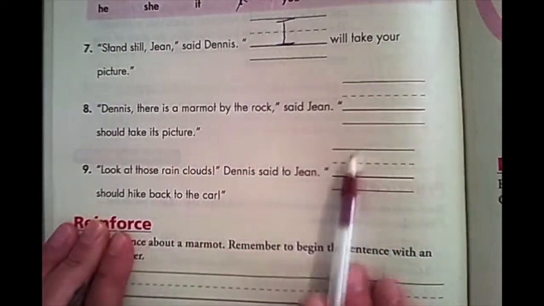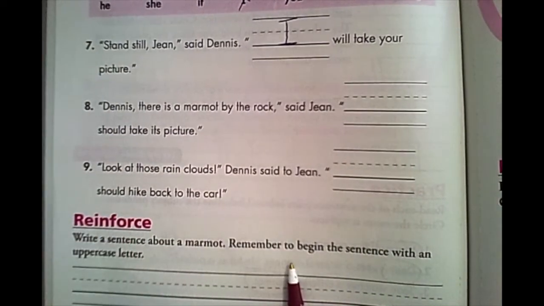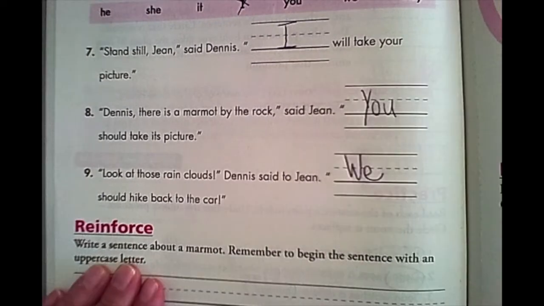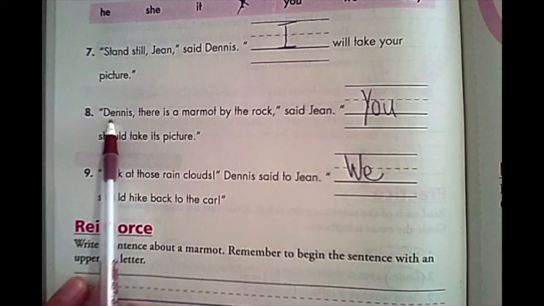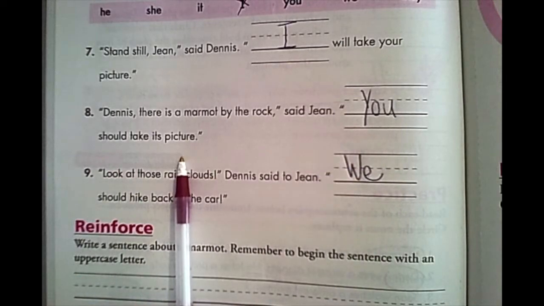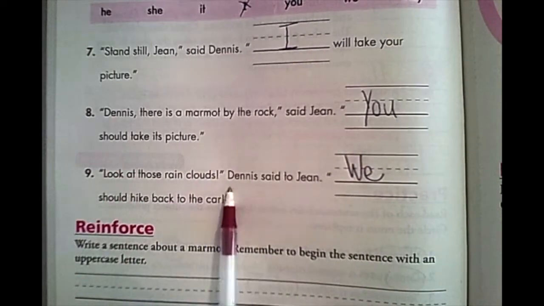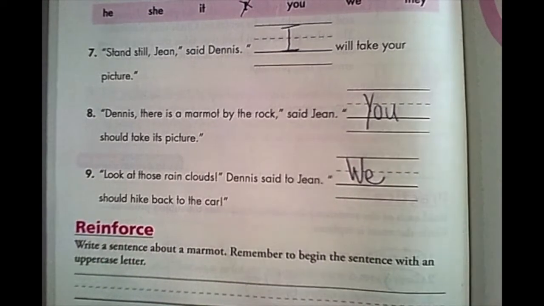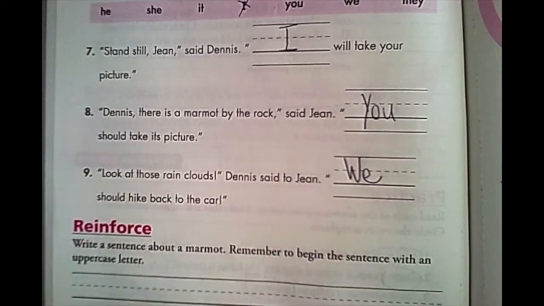All right, go ahead and do 8 and 9 and put this on pause and then press play and check your answer. All right, check your answers. Number 8, Dennis, there's a marmot by the rock, said Jean. You should take its picture. And look at those rain clouds, Dennis said to Jean. We should hike back to the car, because they're talking about both of them.